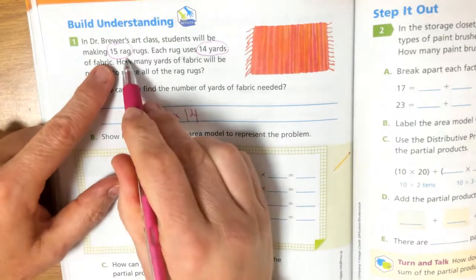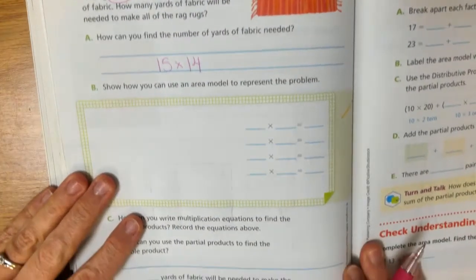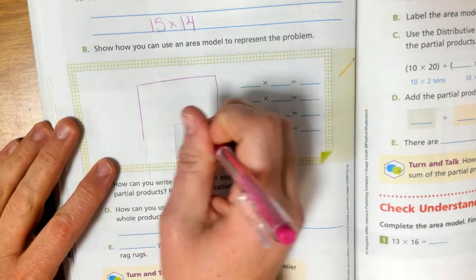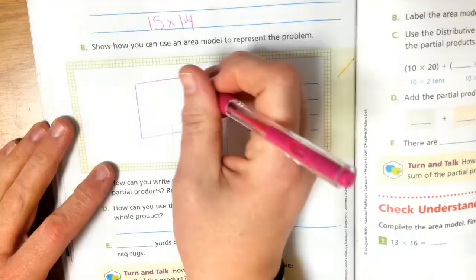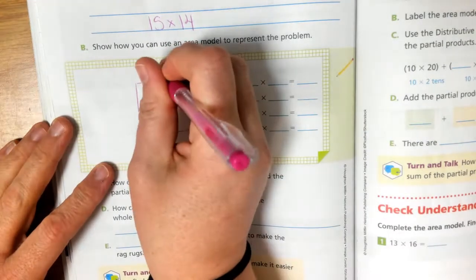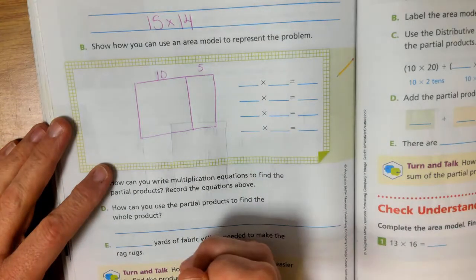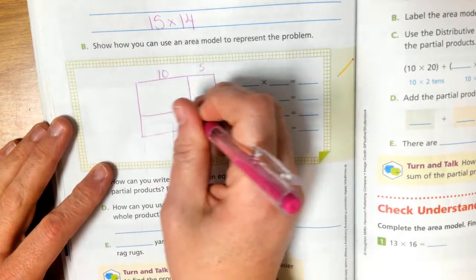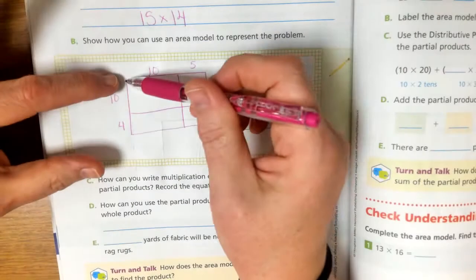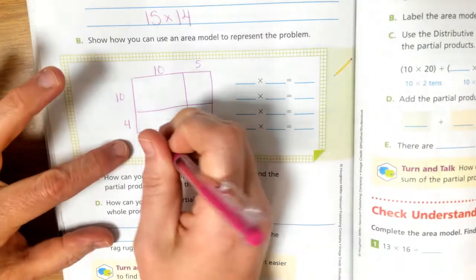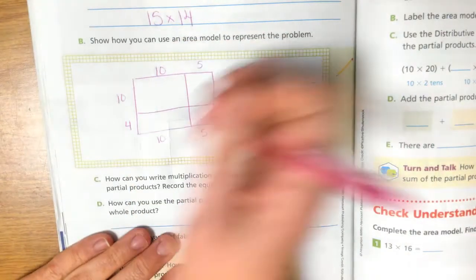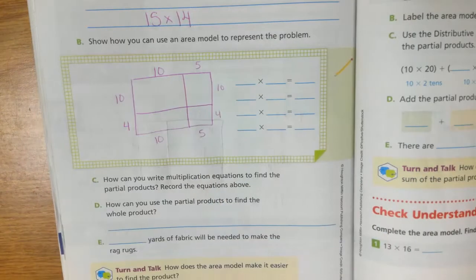That's what we have, 15 rugs, and each one uses 14 yards. So 15 times 14, our area model, right? So I'm going to expand out 15, and I have a 10 and a 5. I'm going to expand out 14, and I have a 10 and a 4. So again, remember, if this side is 10 and 5, this side is 10 and 5. Opposite sides are the same length. 10 and 4, 10 and 4.